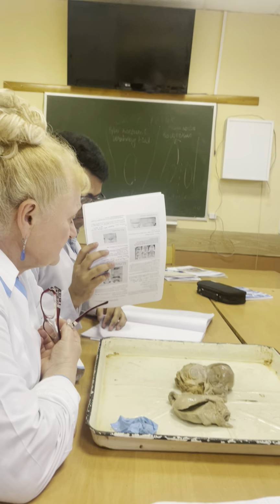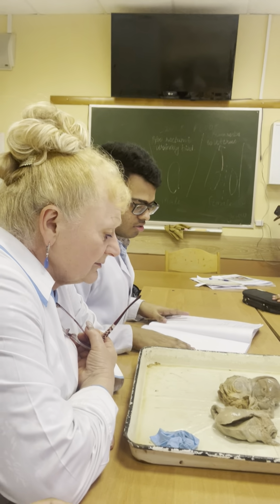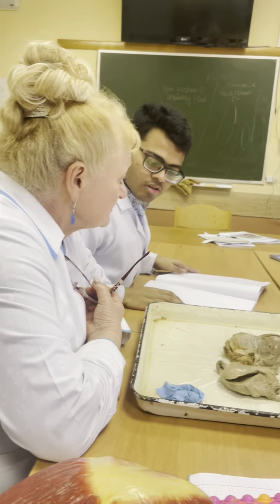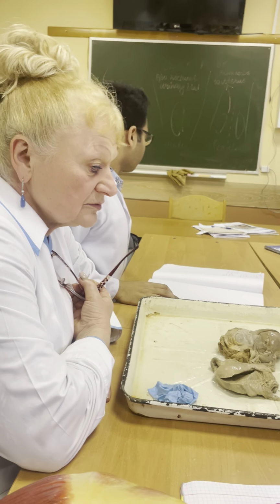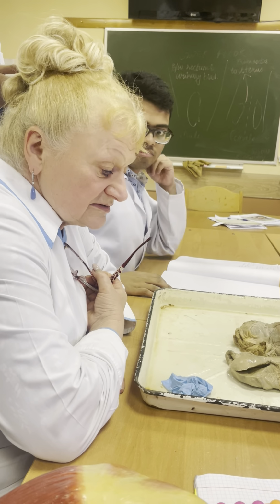Do you remember? This is the seminal colliculus. It is placed very small relative to the diameter. This is the rudiment of the uterus. And in the female organism there will be the rudiment of the penis, which is called the clitoris.